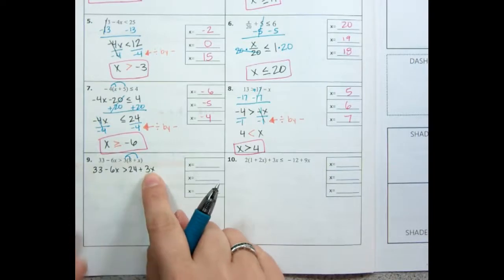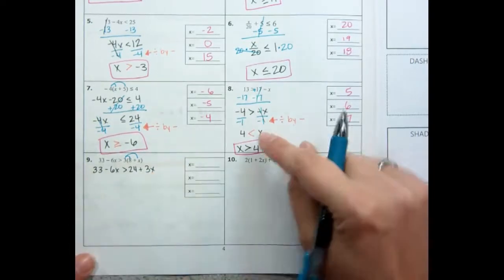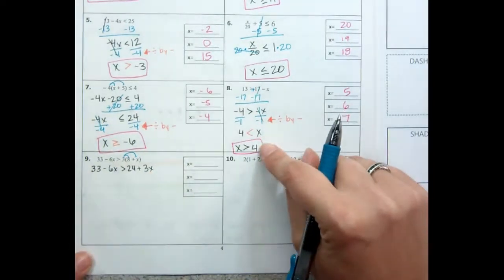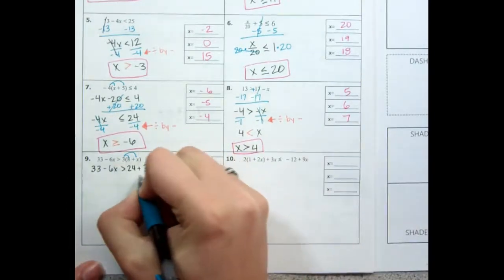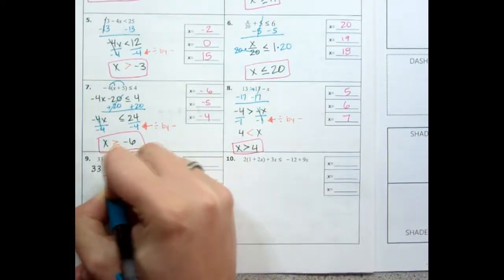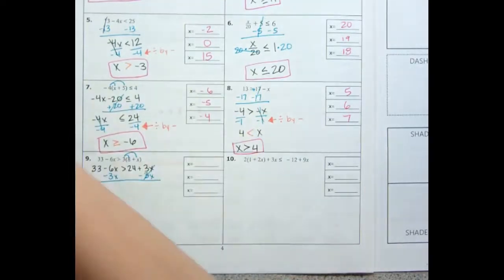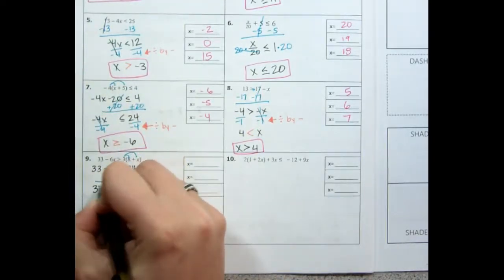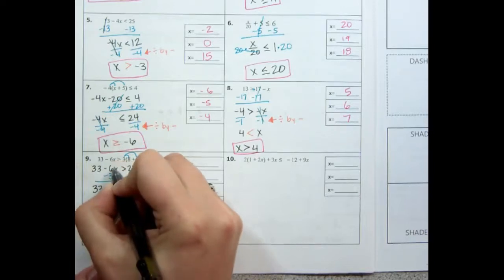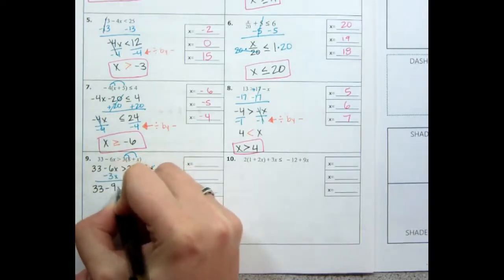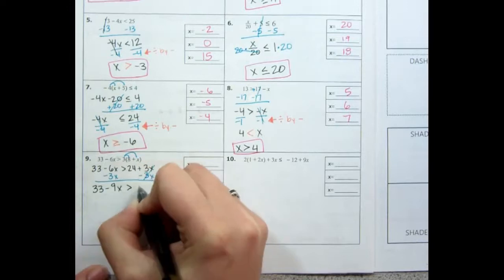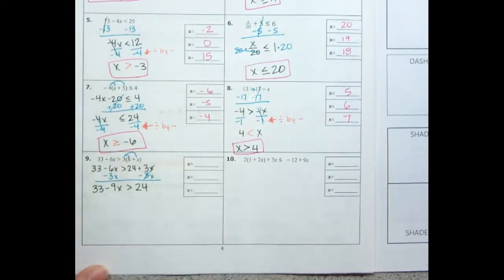Here's the thing with inequalities. I always like to move them over to the left, because if you end up with them on the right, you have to flip it over to the left anyway. So I'm going to subtract 3x from both sides. 33 minus, so negative 6 and negative 3 gives me negative 9x is greater than 24.